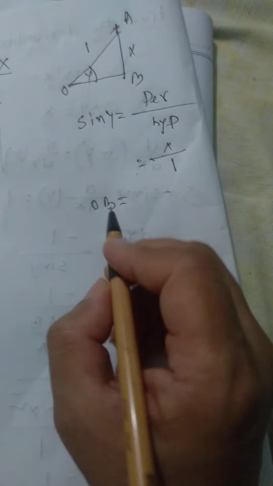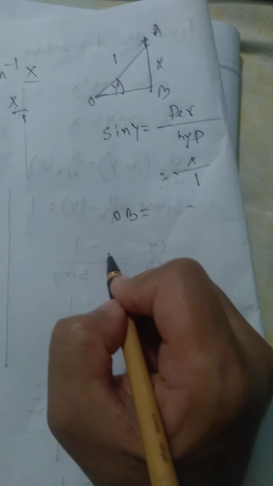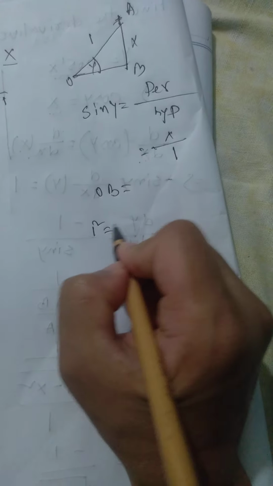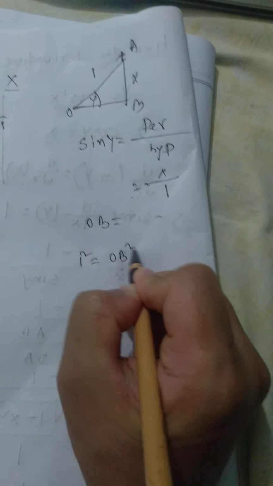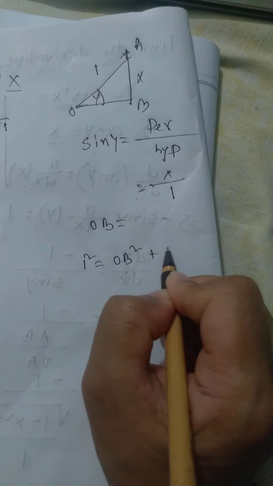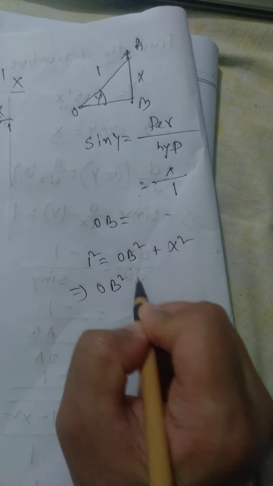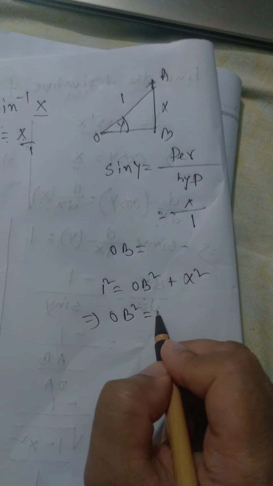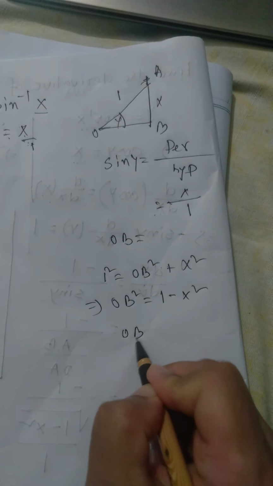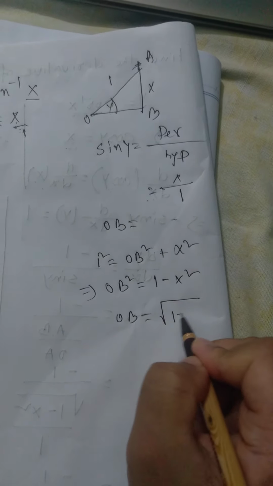We will find it from Pythagoras: 1 square equals OB square plus x square. So OB square equals 1 minus x square, so OB equals the square root of 1 minus x square.